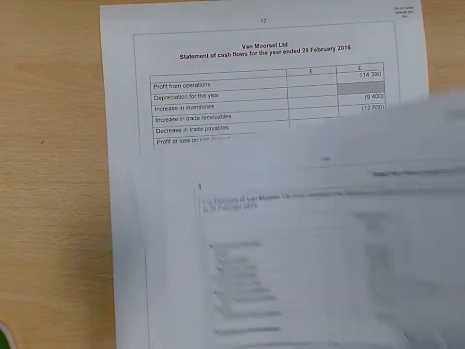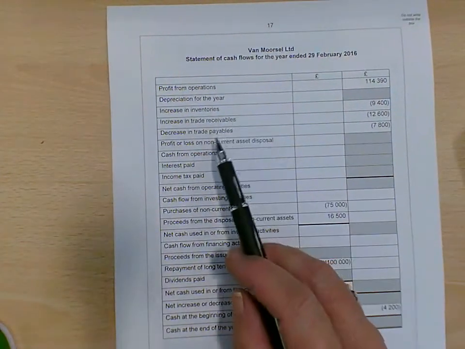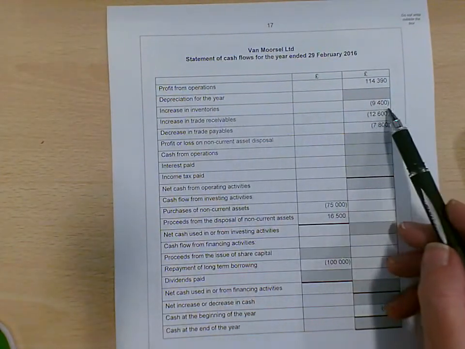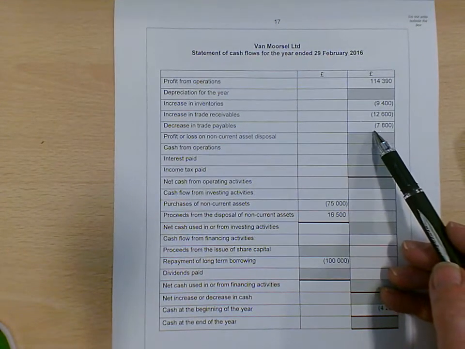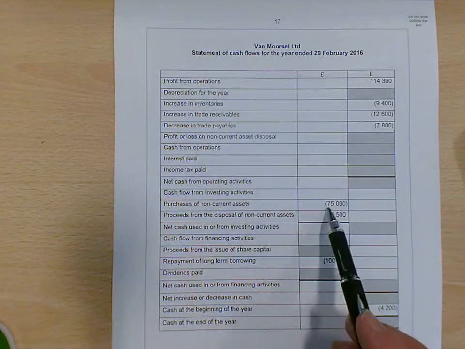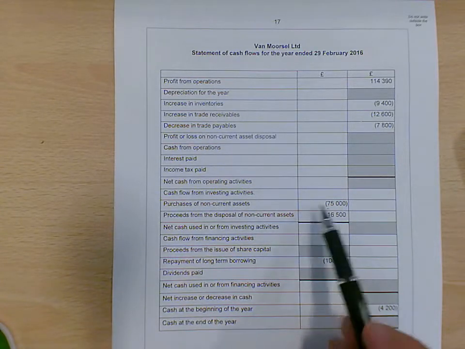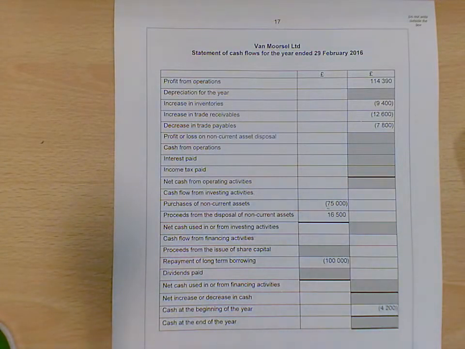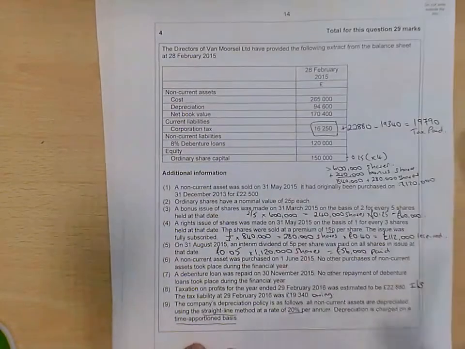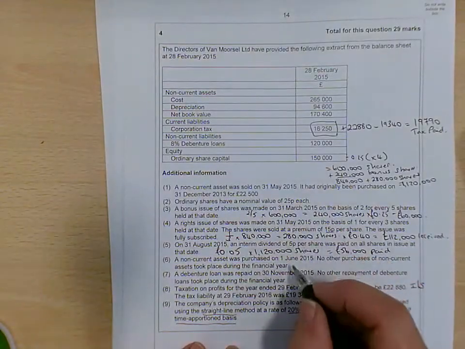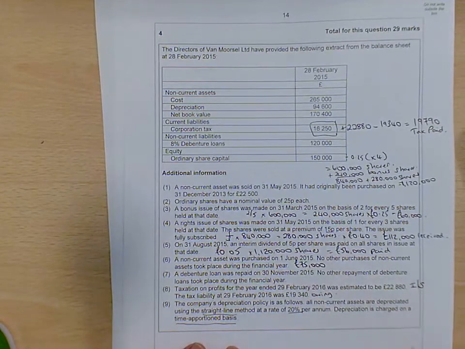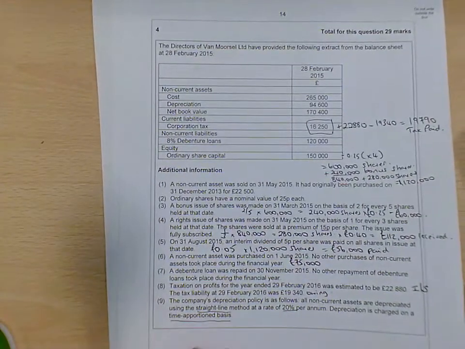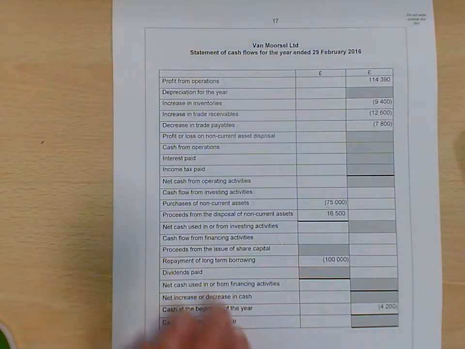But if we go over onto this page, you can see that we've already got some figures. They've already dealt with the inventories, the trade receivables, and the trade payables there. They've got details of the purchase of non-current assets. So 75,000 is an outflow. And if you remember here, they gave us some information about the fact that it was bought, and it was £75,000. Okay, so quite why they decided to do it like this, I don't know. I think it was not particularly fair the way the question was laid out.